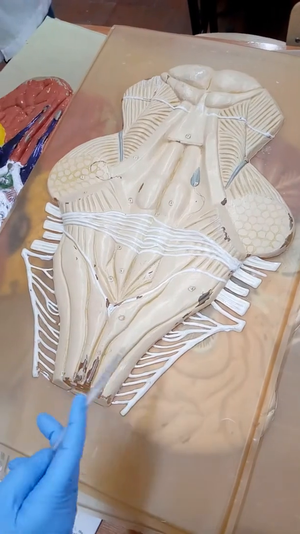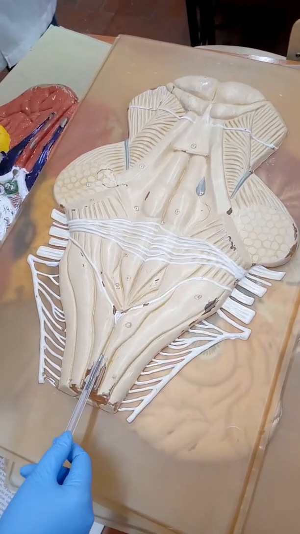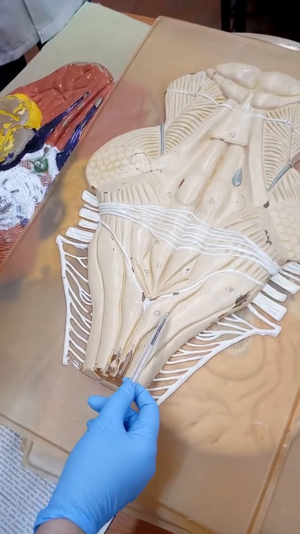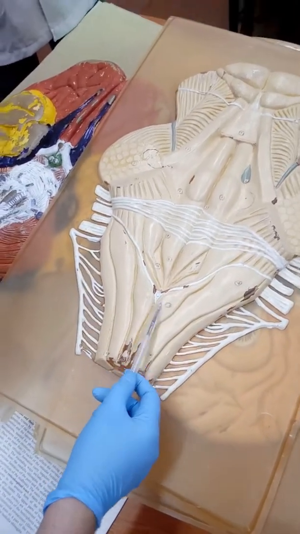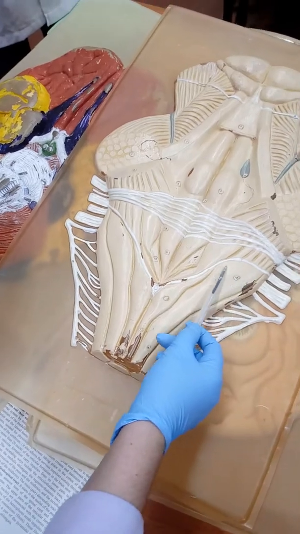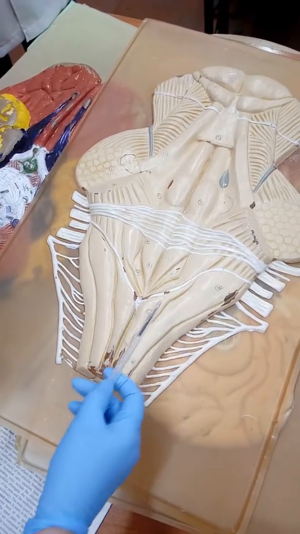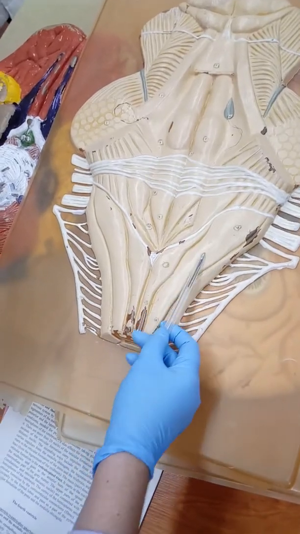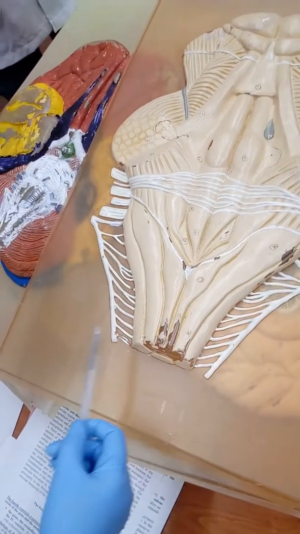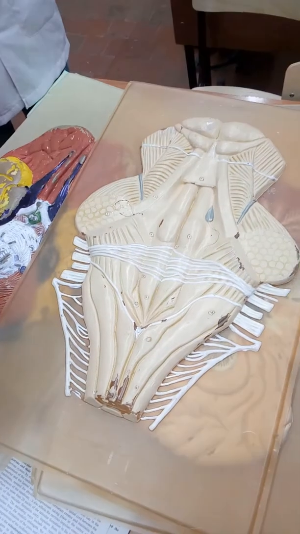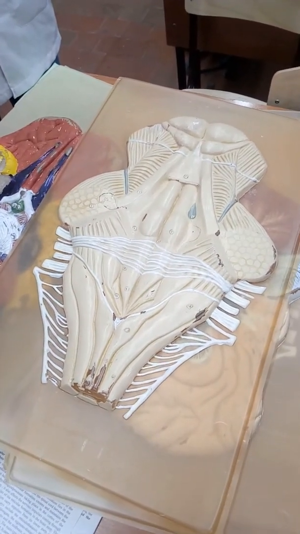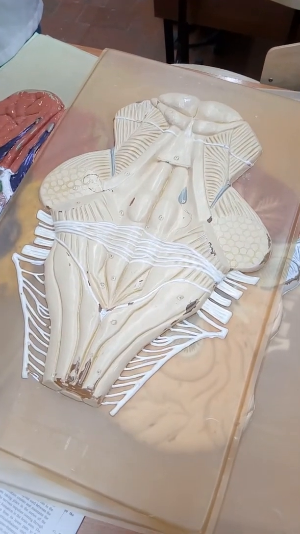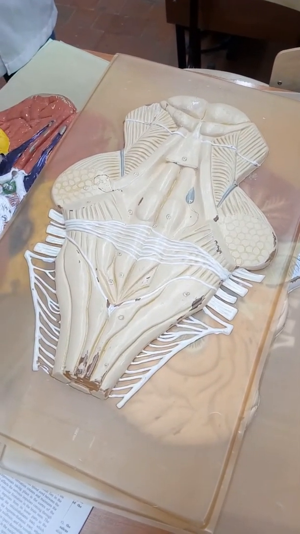On the dorsal surface, you can see the posterior median sulcus and 2 elevations: the gracile tubercle and the cuneate tubercle, and the gracile fasciculus and cuneate fasciculus. These fasciculi are conducting tracts of the receptors of proprioceptive sensitivity.